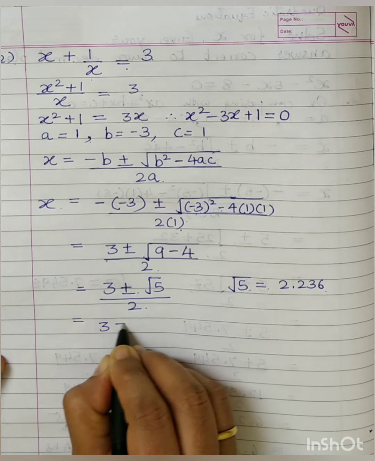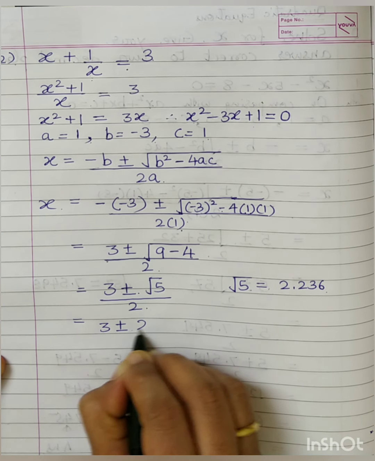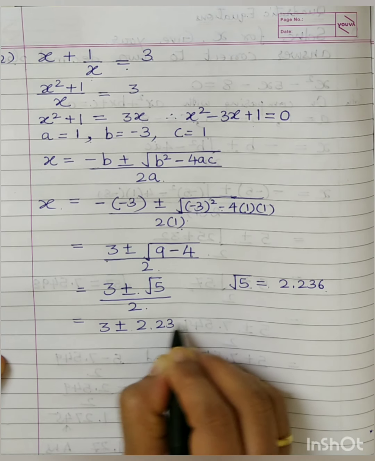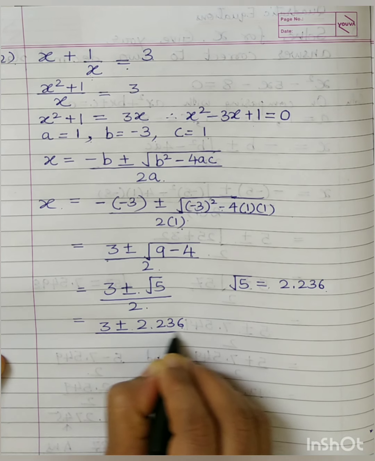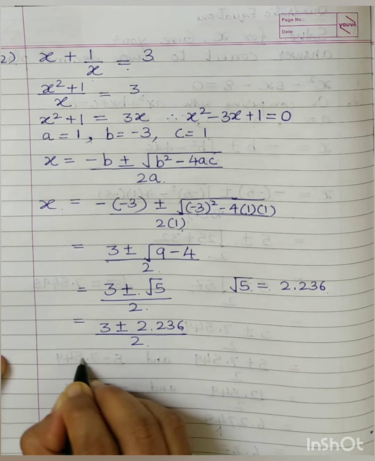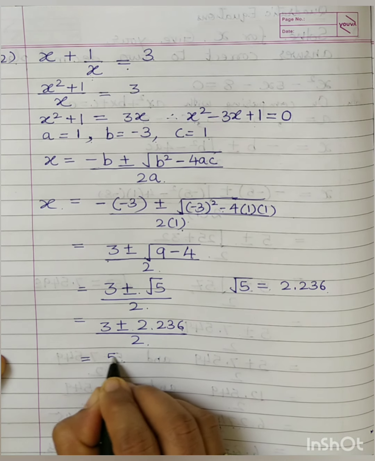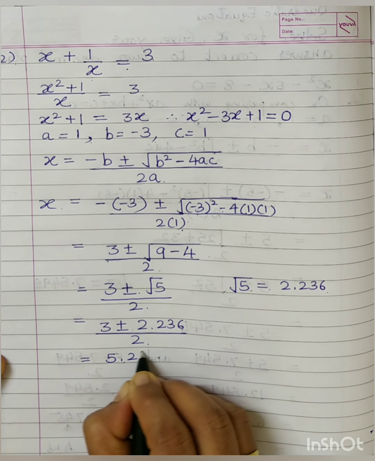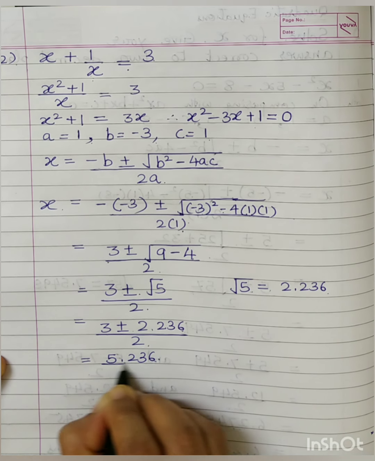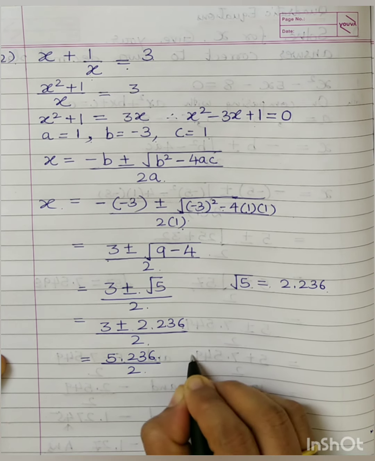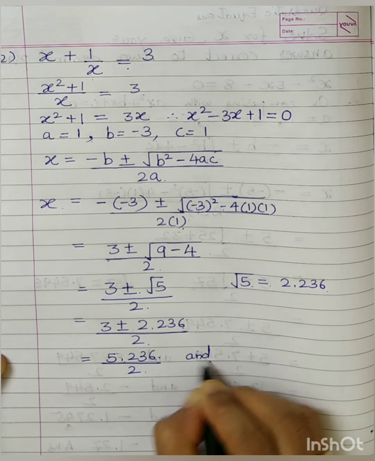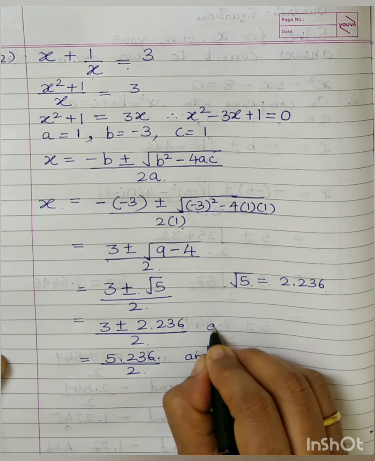3 plus minus 2.236 upon 2. So addition, alright, easy it is. 3 plus 2.236 is 5.236, whole divided by 2, and taking the negative sign, what you will be having here?